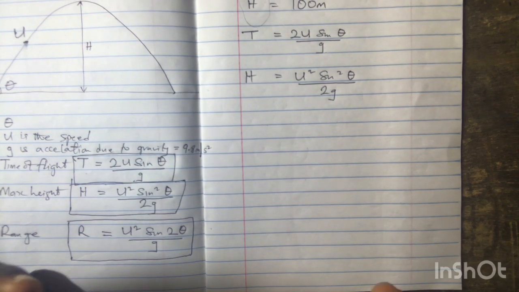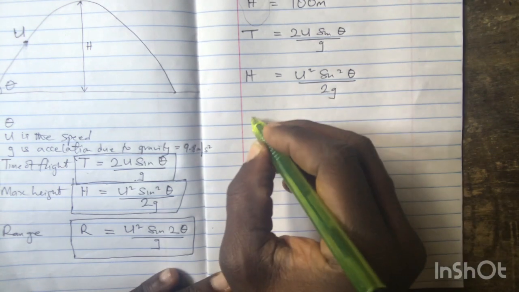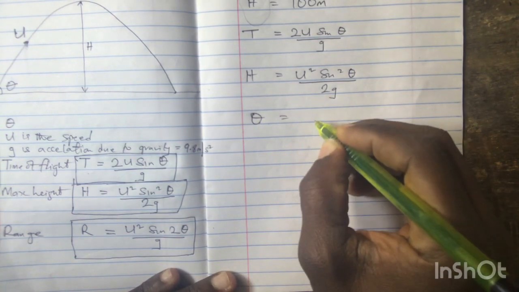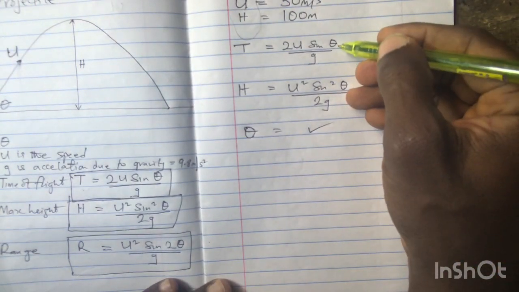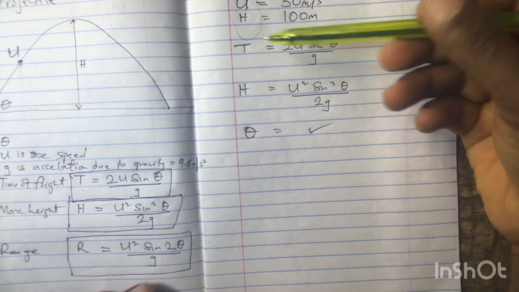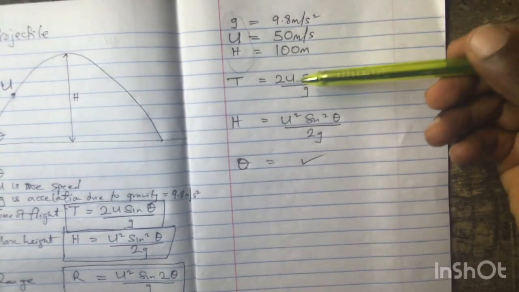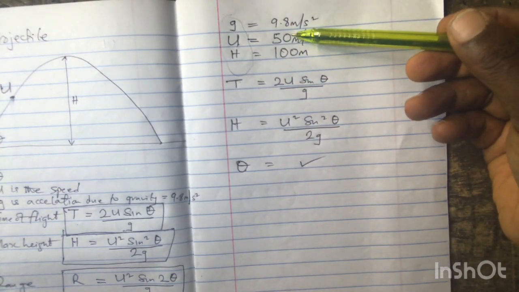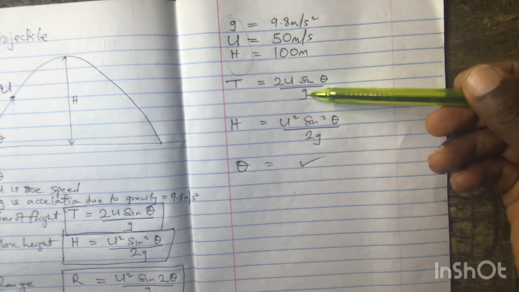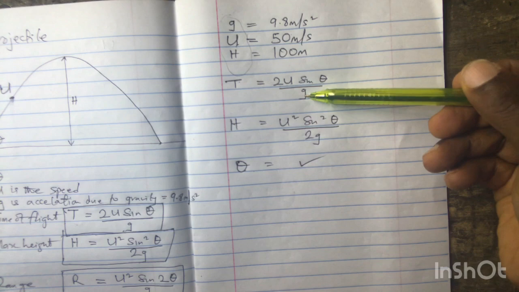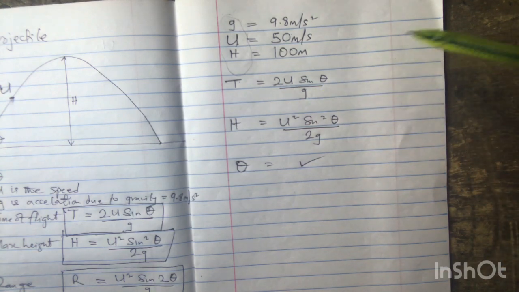I'm summarizing. I don't want to solve it all for you. So substitute. When you substitute, you get your theta. When theta is known, you bring it back here. You now substitute again to get your time of flight. That's 2 times sine of what you have got as theta, over your g. Then you get your time of flight.